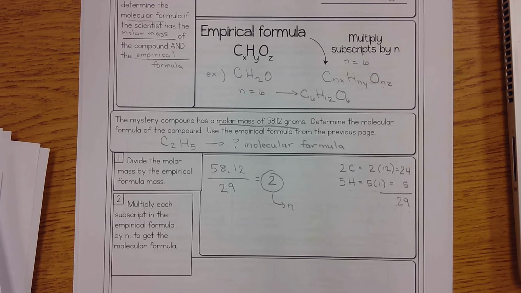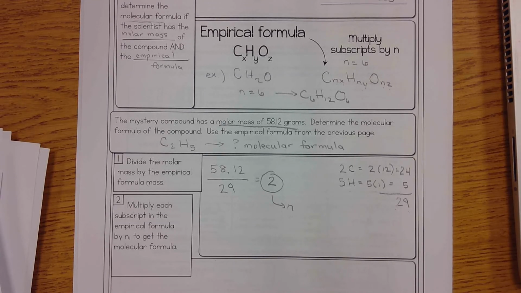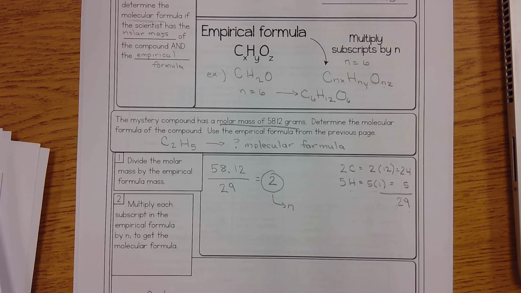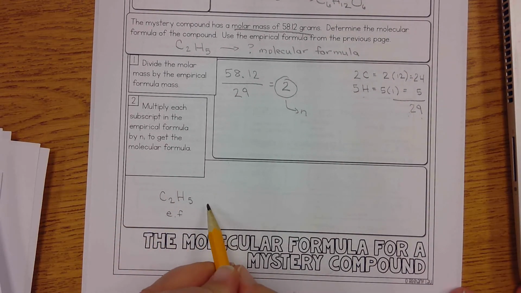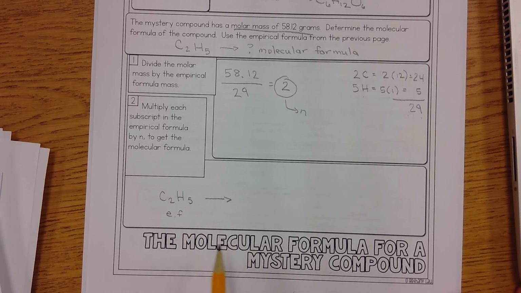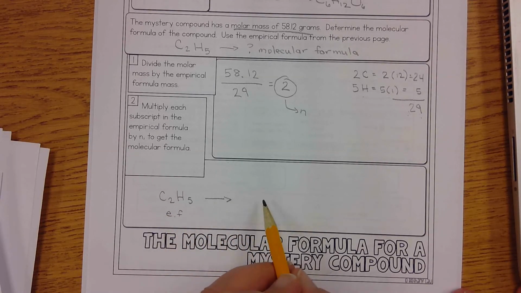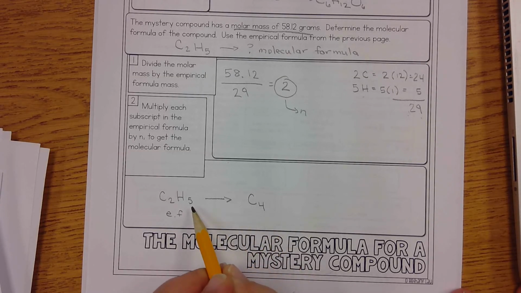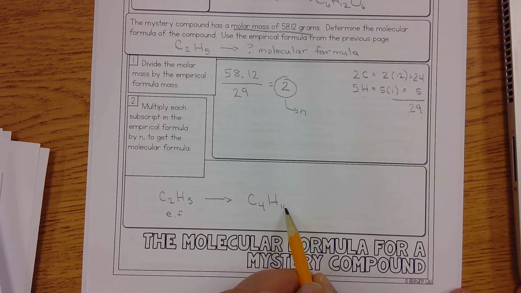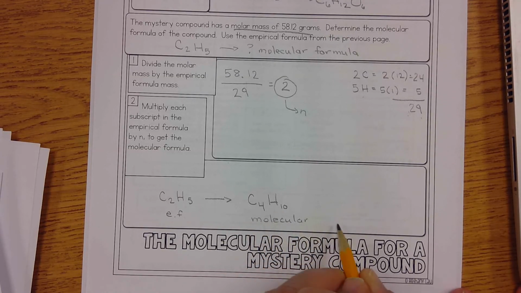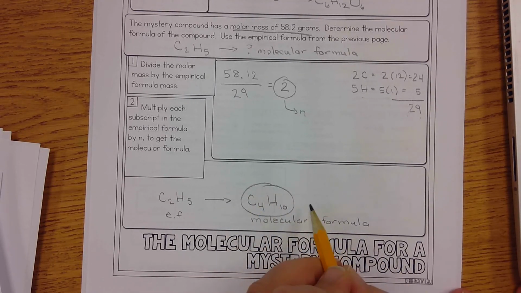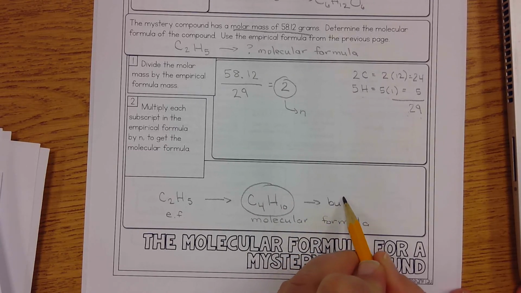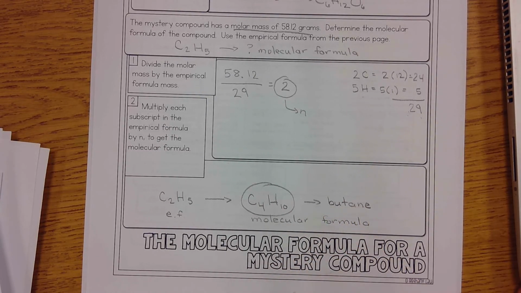N is 2. My empirical formula, remember, is C2H5. We multiply those subscripts by 2. 2 times 2 is 4, C4. 5 times 2 is 10, H10. And there we have the molecular formula, C4H10, which, if you care, is butane, which is what is found in cigarette lighters.